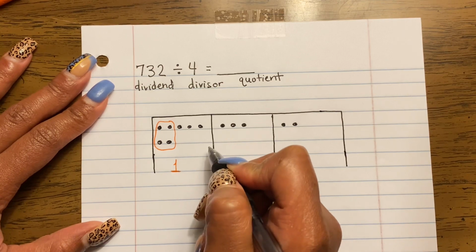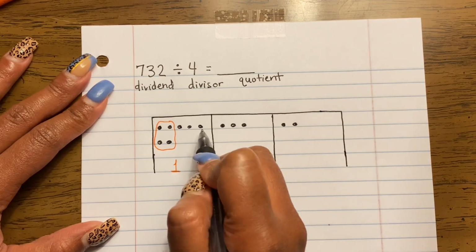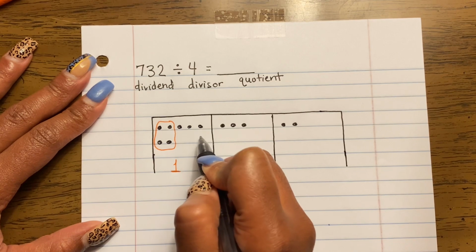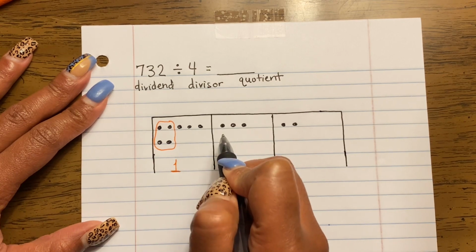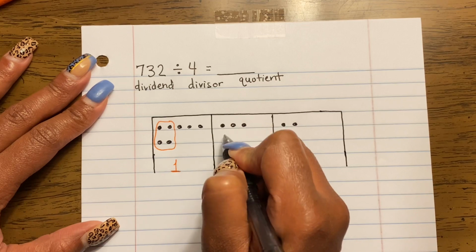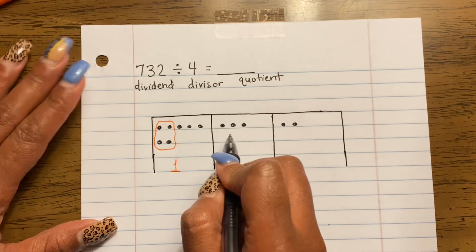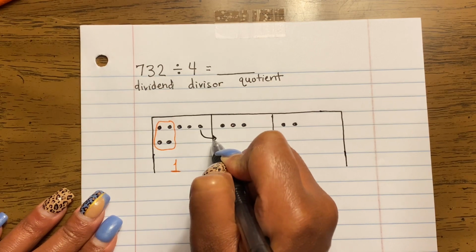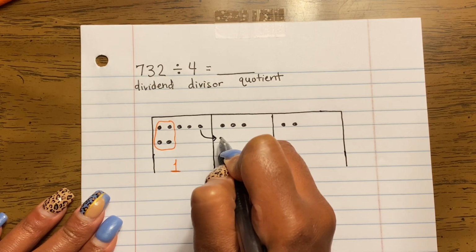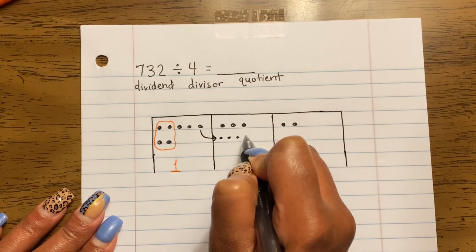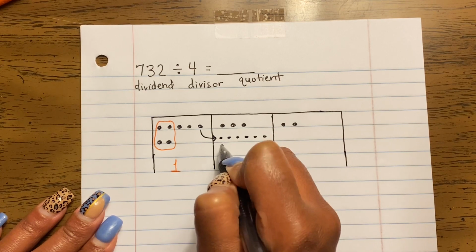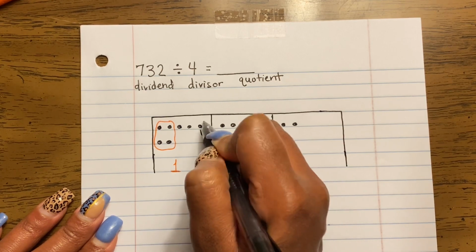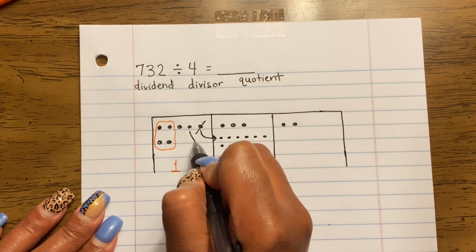Now remember what we already know, that 100 can be made by having 10 tens. So when I move this to the next place value, I'm going to represent that as 10 dots. So 100 moves here as 10, 20, 30, 40, 50, 60, 70, 80, 90, 100. I no longer have it here.